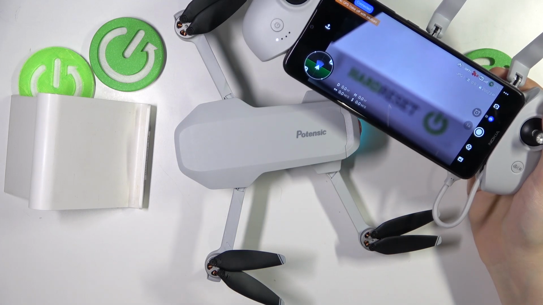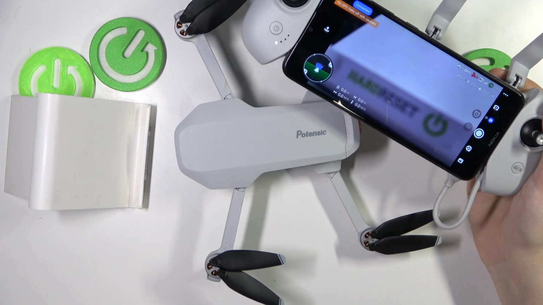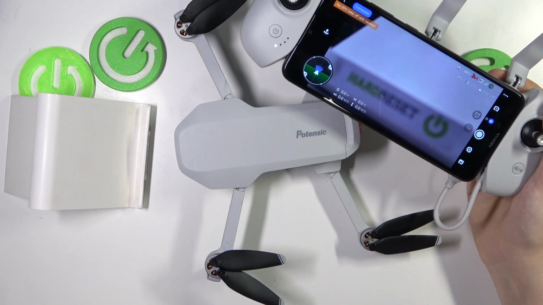This is Potensic Atom, and in today's video I'll show how you can add or remove the GPS metadata to or from your recordings in this drone.